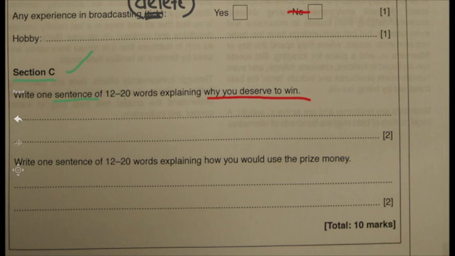Here the question says write one sentence. You may have two spaces there, you may have two lines, but you need to write one sentence, and the sentence should be of 12 to 20 words, which means that the words in your sentence you're going to use no lesser than 12 words and no more than 20 words.